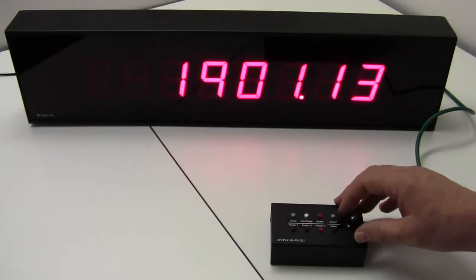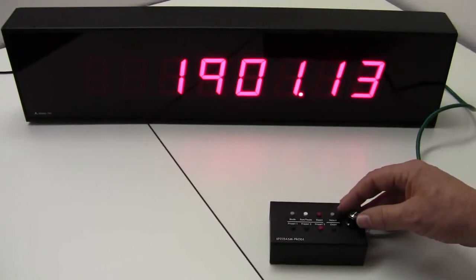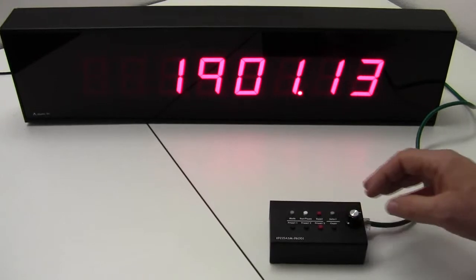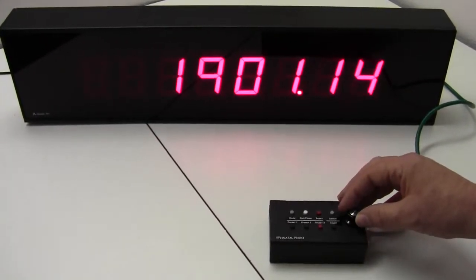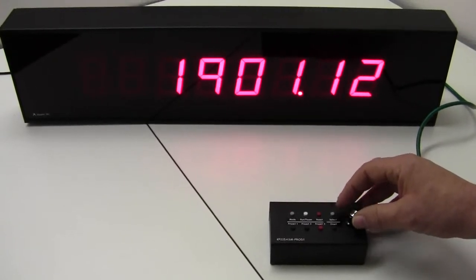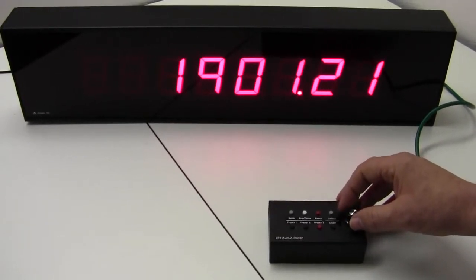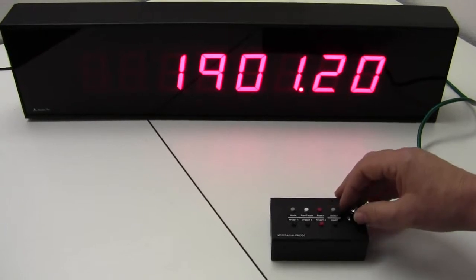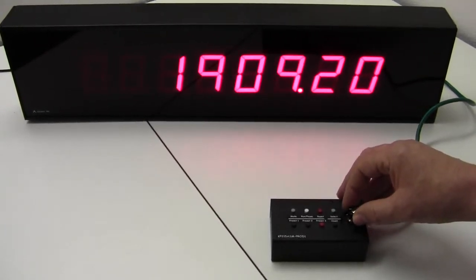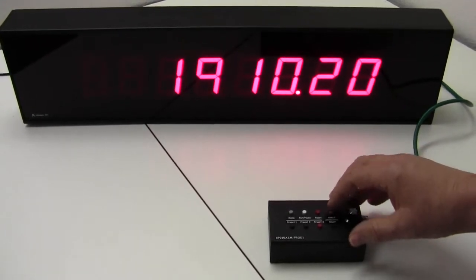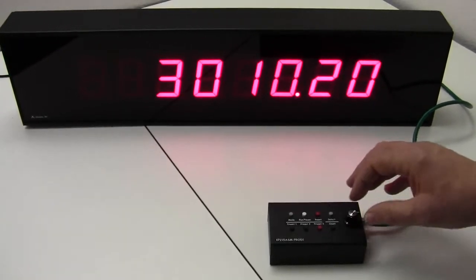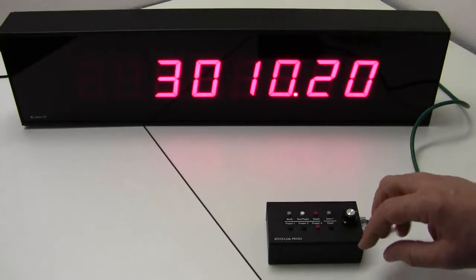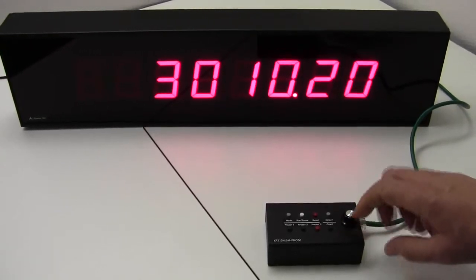And the current count is 1901 and 13 cents. We can change the starting number. So if I want to start at 20 cents, I can change the dollars here. I can change the upper digits to whatever number I want. And then that changes the starting number for the count.